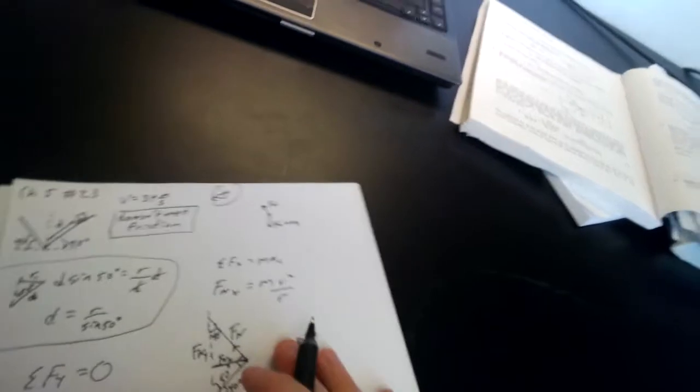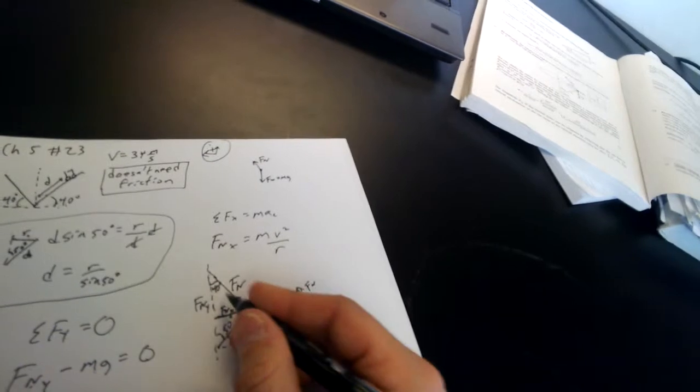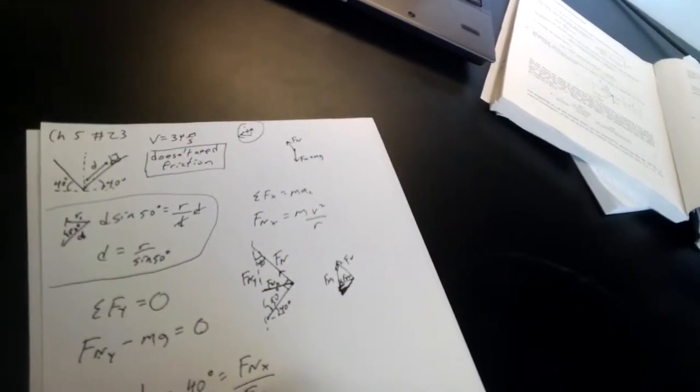there. And since I'm trying to relate the x to the y, I'm going to do something a little different than you guys have probably done before. I'm going to go ahead and use tangent. I'm going to write tangent of 40 degrees equals the opposite, which is FNx, over the adjacent, which is FNy. It would also be okay here to do the whole F cosine theta, F sine theta thing to eliminate the variable, but this works just as well. Since I'm not looking for the normal force in particular, I'm looking for d, it doesn't really matter how we attack this from the geometry standpoint. So FNx equals FNy tan of 40.